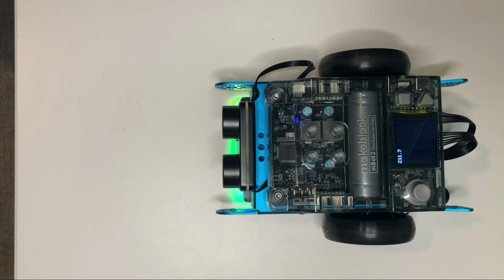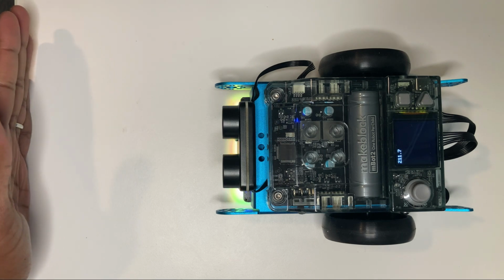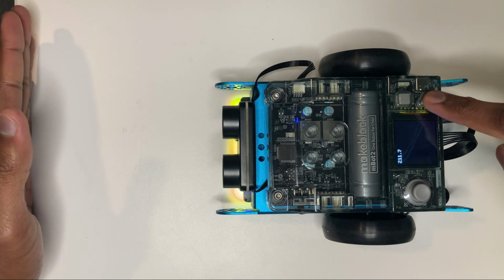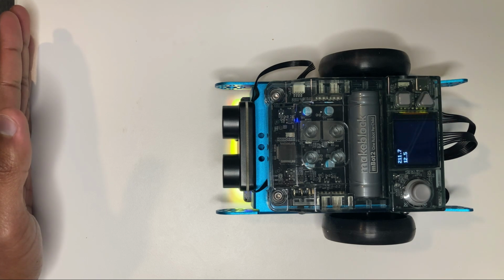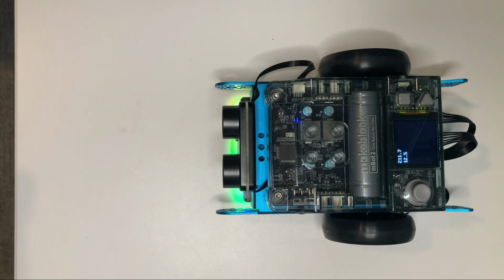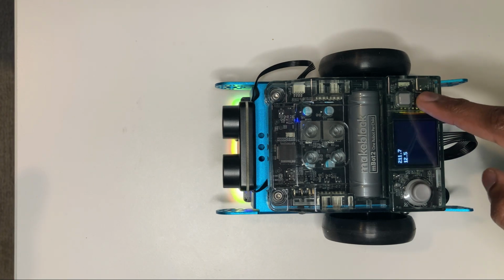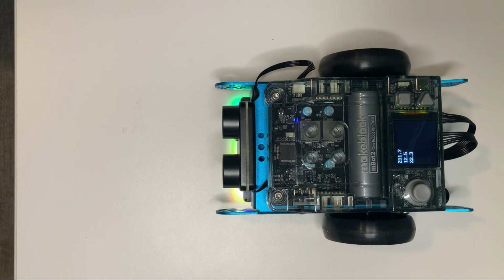211.7 centimeters. Now let's do a close-up object test. Press button B again, and now we see that the next distance is displayed on the next line. Let's do a third test, and we see that every new distance measurement that we get by pressing button B is placed on a new line, making it easy to read, and it looks just like we want it to.